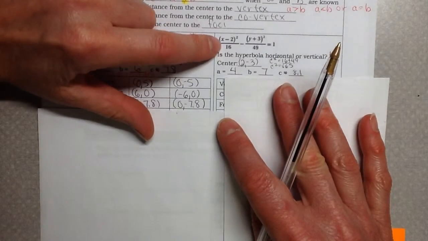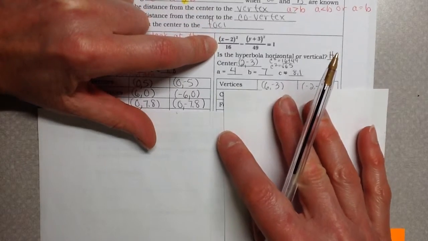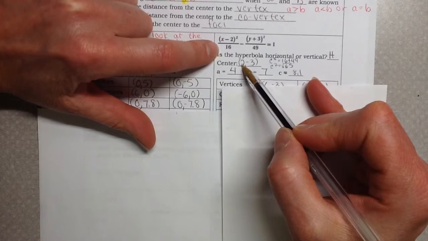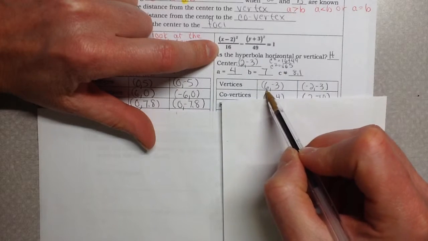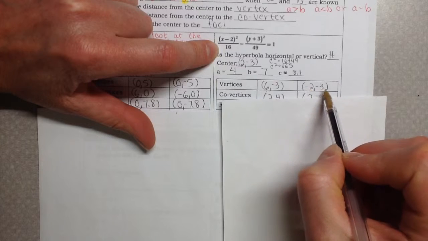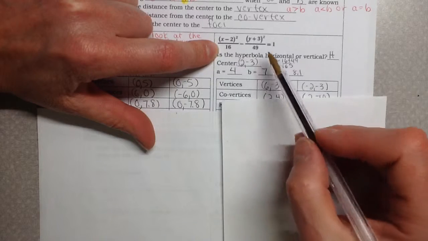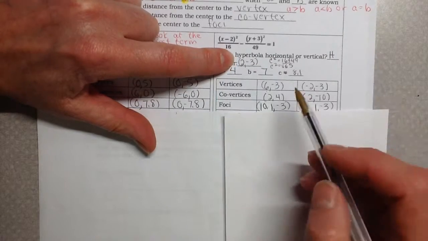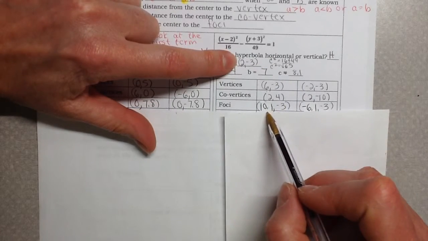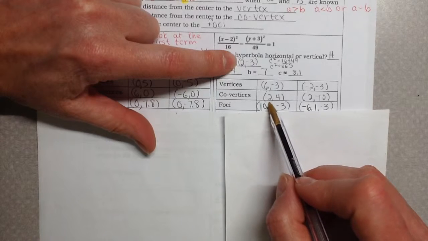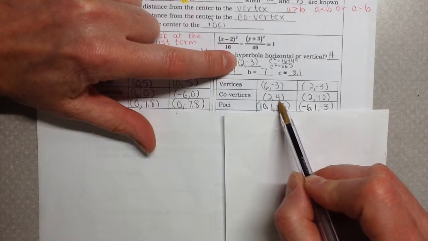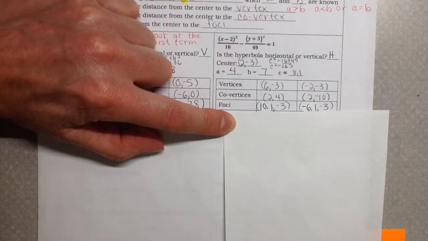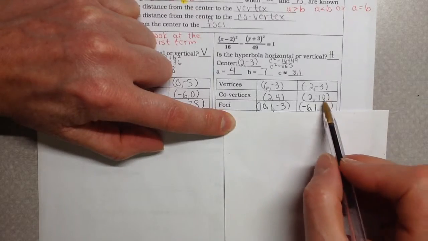Vertices are going to be on the x-axis because x is first. So we're going to add and subtract 4 from the x coordinate. So that will give us (6, -3) and then (-2, -3). We're going to add and subtract 7 from the y coordinate of the center. So we have (2, 4) and (2, -10).